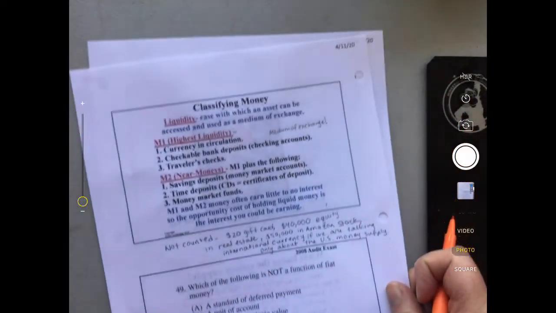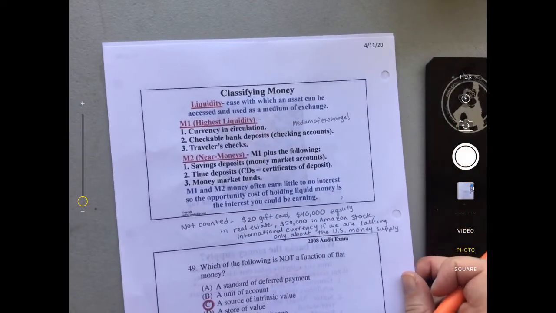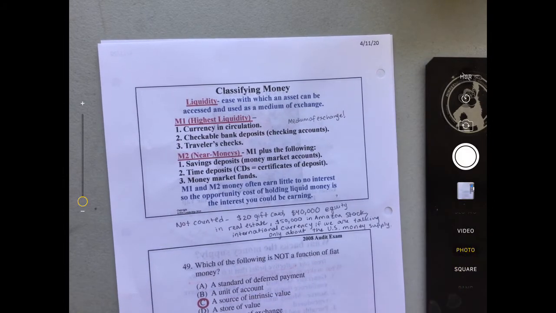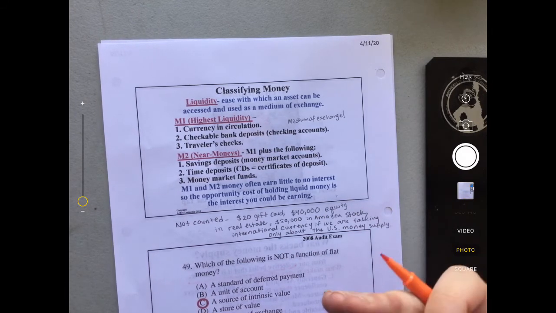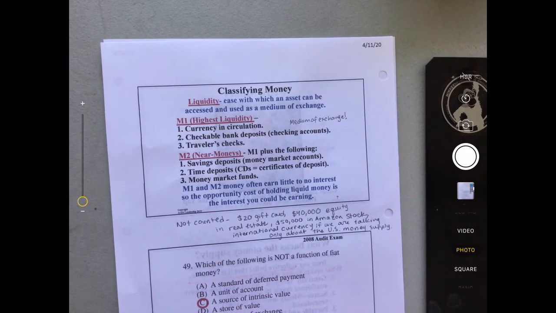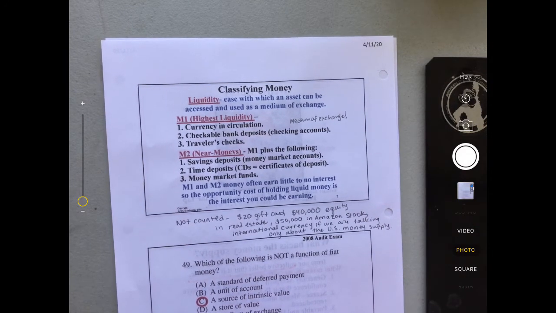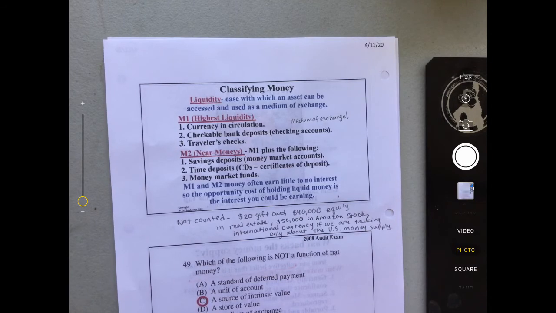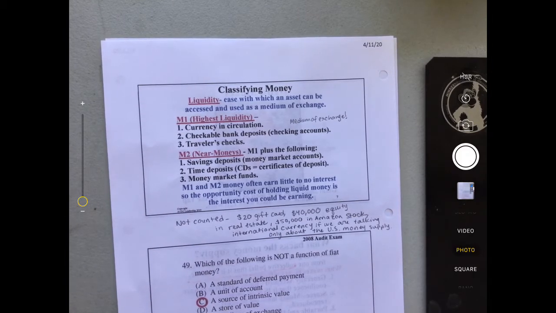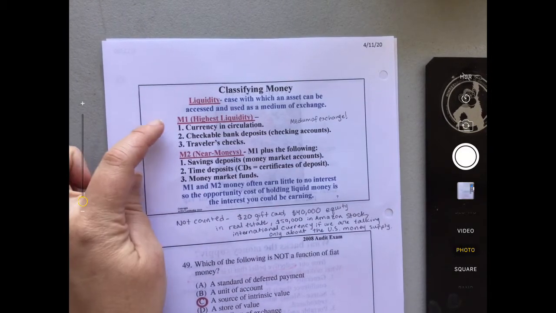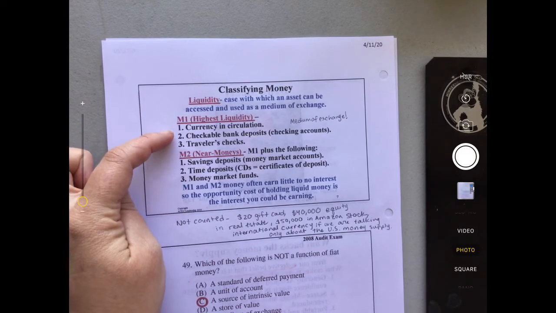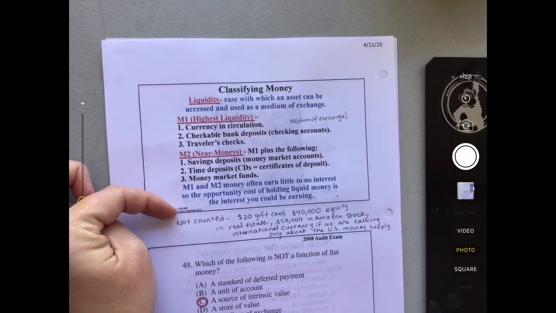Okay, next we classify money in two different ways, and it's essentially classified by liquidity. Remember, the most liquid money is the money that you can spend and get your hands on right now. And then it keeps getting less and less liquid, such as maybe your home, right? It is hard to go and sell your house to have that money. So we say that that is a less liquid asset. Well, here we only have two classifications. So if anything is not an M1 or M2, we say that it is not counted.